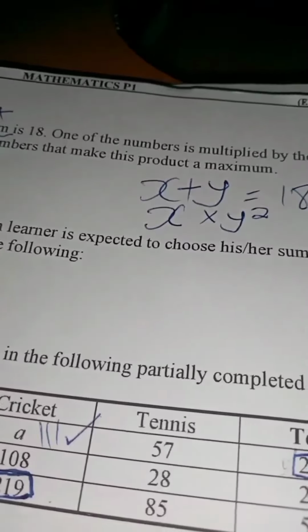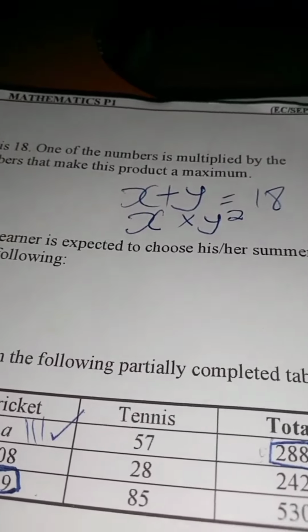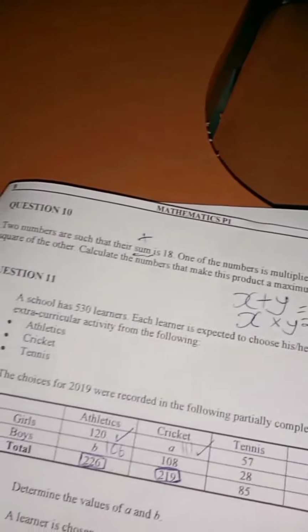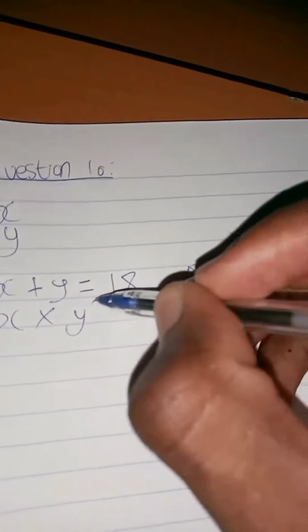And then they say one of the numbers is multiplied by the square of the other. We could say X is multiplied by the square of Y, or Y is multiplied by the square of X. But let's go in alphabetical order and say X times Y squared.